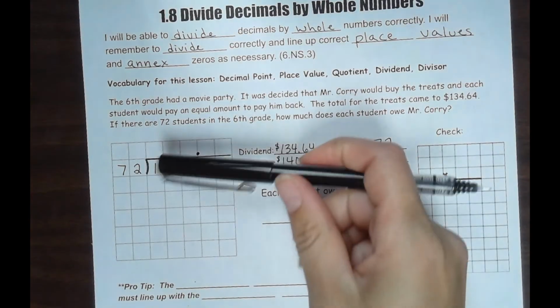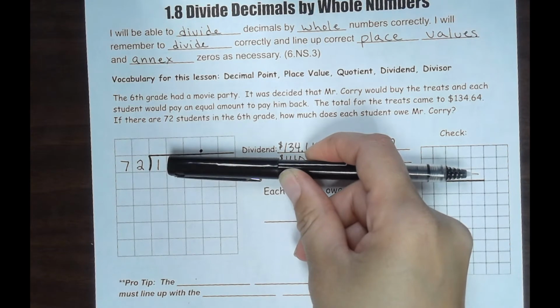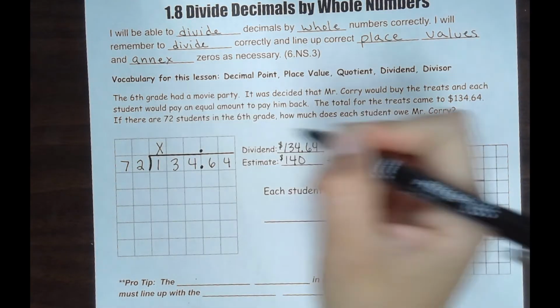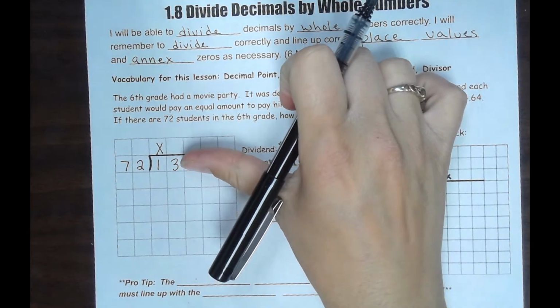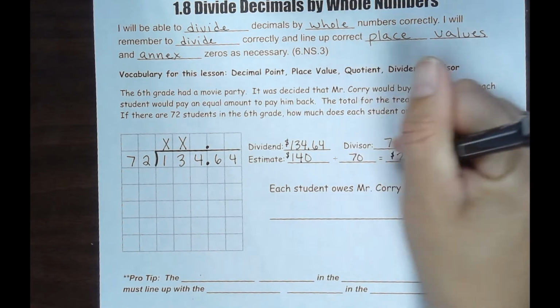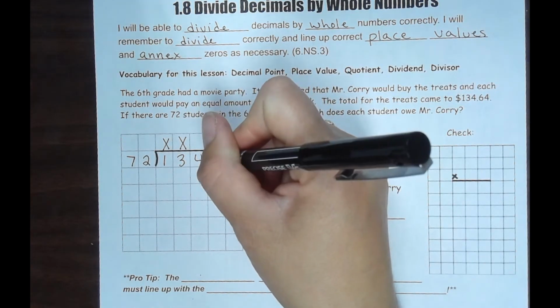So now we just go for each place value. First, we're looking at the hundreds place. Can I squeeze 72 out of 1? I cannot. So I'm going to put an X above there. Can I squeeze 72 out of 13 tens? I cannot. Well, we kind of knew that. Our answer is going to be somewhere around $2. So that means we wouldn't be able to go until the ones place value anyway.